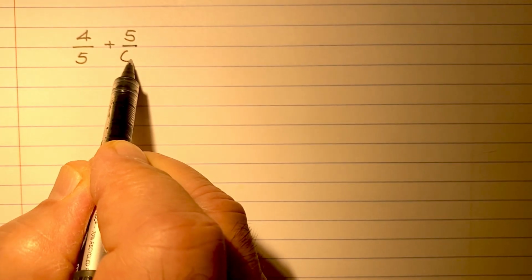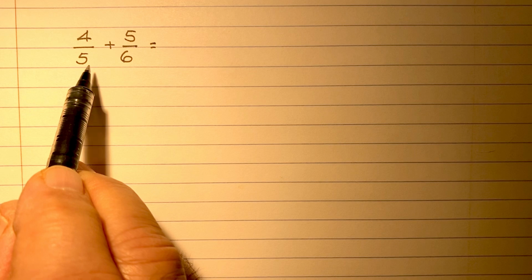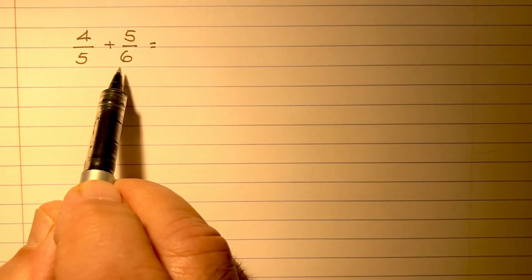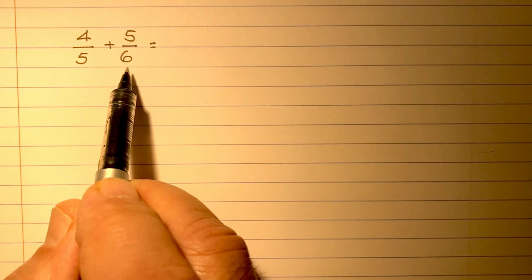More examples of fractions where the result is not a proper fraction. Look at here, say 4/5 plus 5/6. Now, the common denominator would be 30 because multiples of 5 will take you to 5, 10, 15, 20, 25, 30, and multiples of 6: 6, 12, 18, 24, 30.